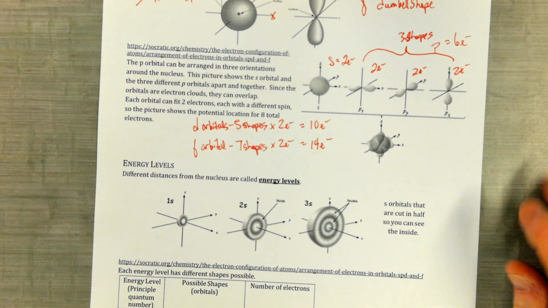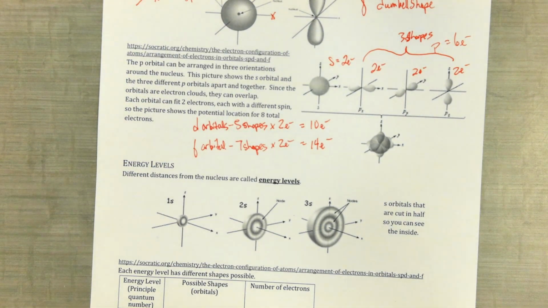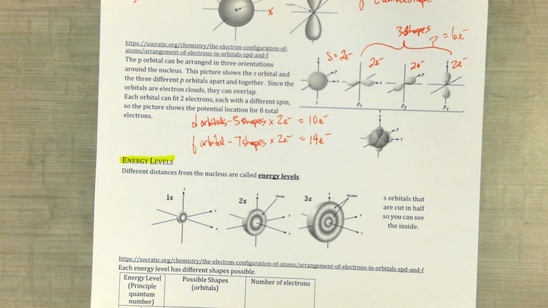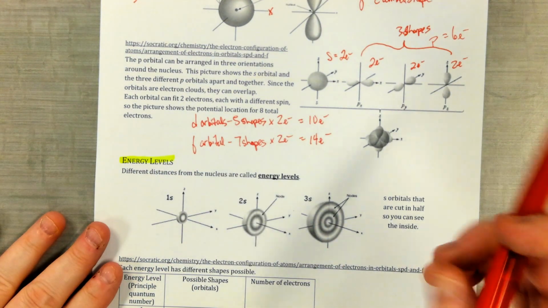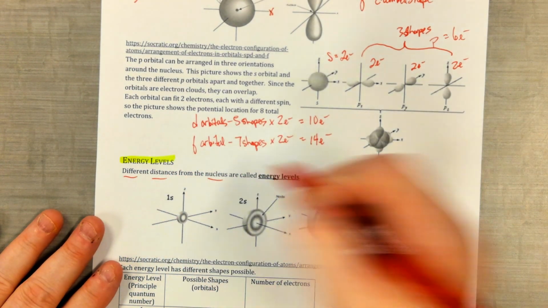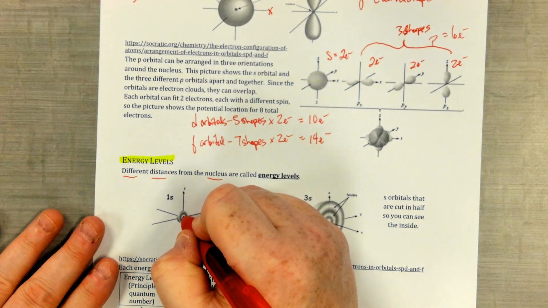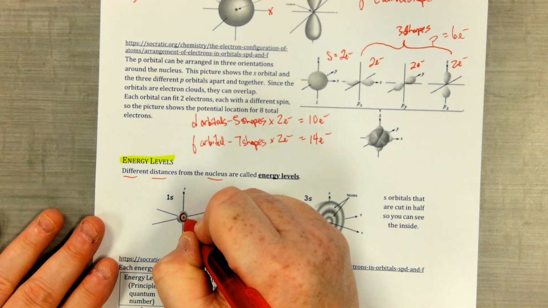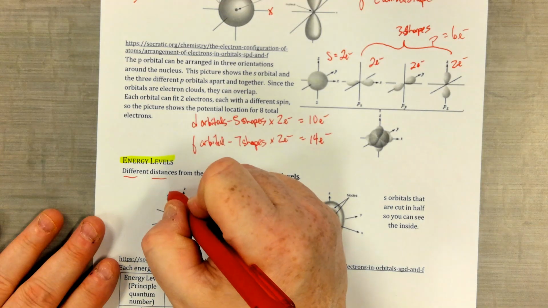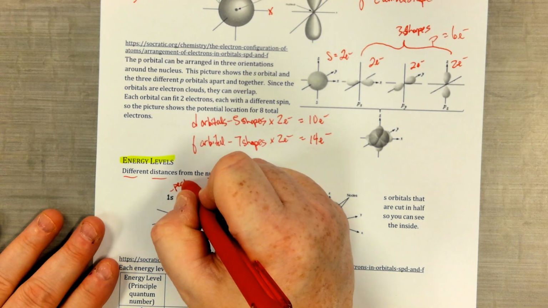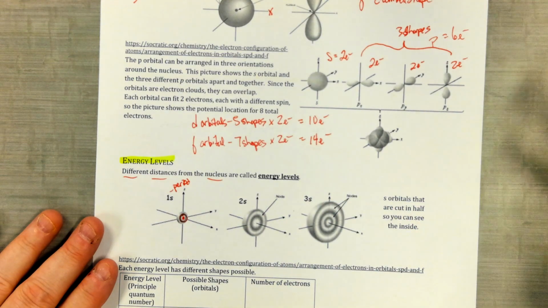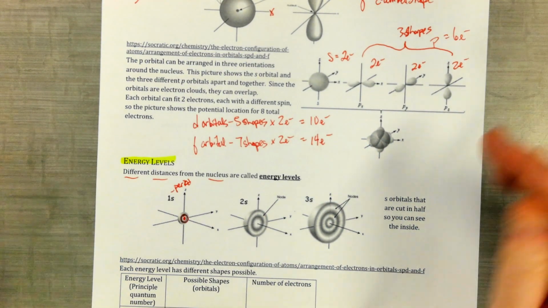Now, energy levels are how many spaces or periods of the periodic table relate to the energy levels. So it's the different distances from the nucleus. So this is the nucleus here. You got 1 energy level around it, then it's 1s. This one is also related to the period on the periodic table. 2s would be period 2, 3s would be period 3.